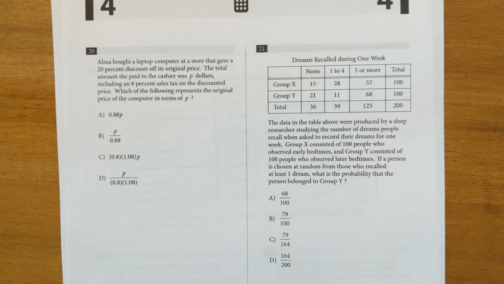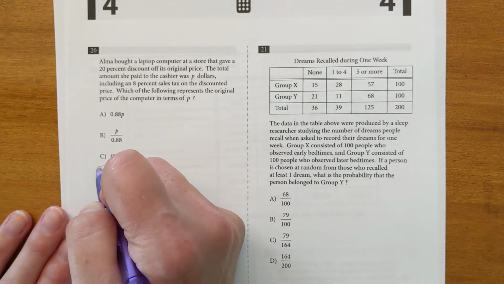Number 20. Alma bought a laptop computer at a store that gave a 20% discount off its original price. The total amount she paid to the cashier was P dollars, including an 8% sales tax on the discounted price. Which of the following represents the original price of the computer in terms of P? Okay, on this one you should have got D.